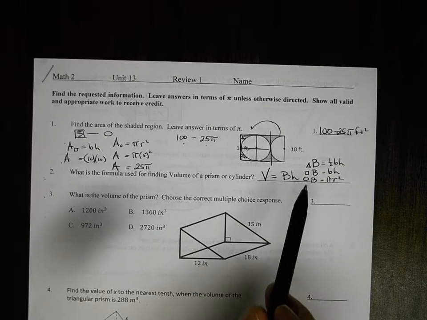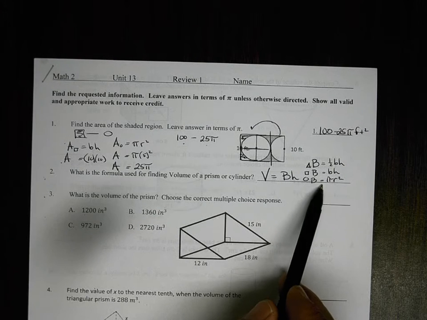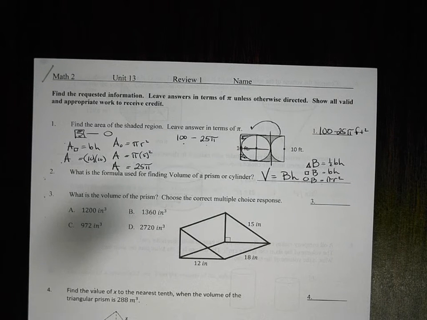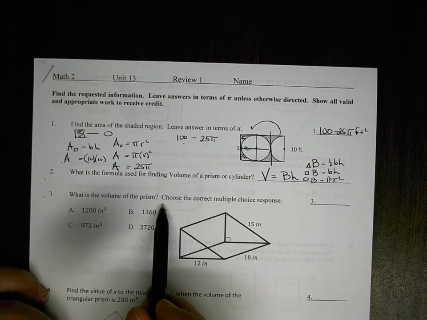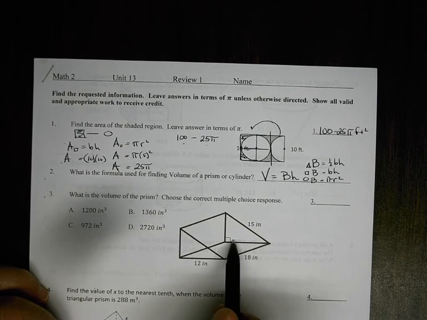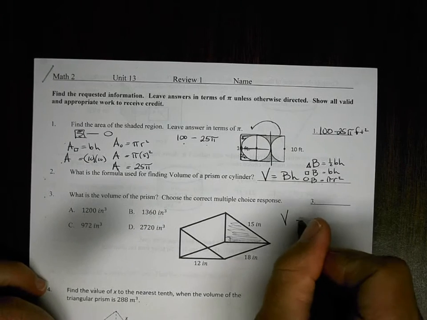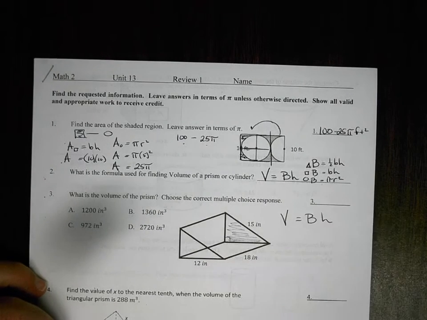And then you simply multiply. Once you have the big B, the base of the prism or cylinder, you multiply it times the height of the prism or the cylinder. For example, number 3, what is the volume of the prism? And this is a triangular prism, so the volume of the prism is big B times h.